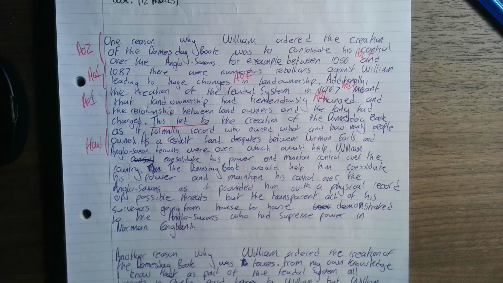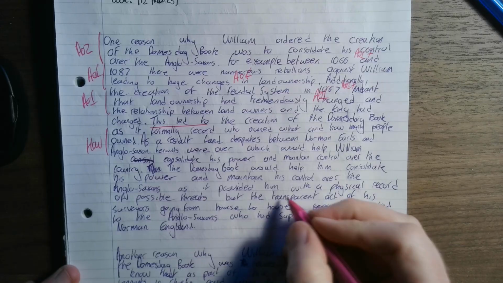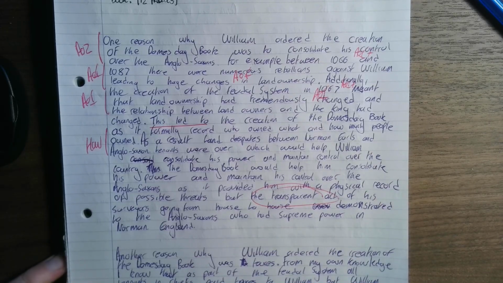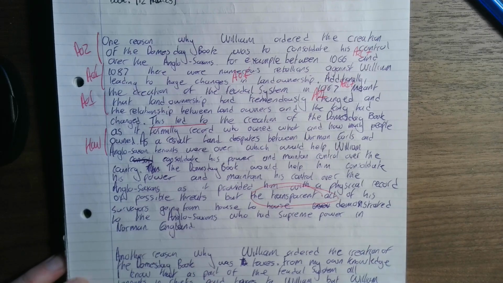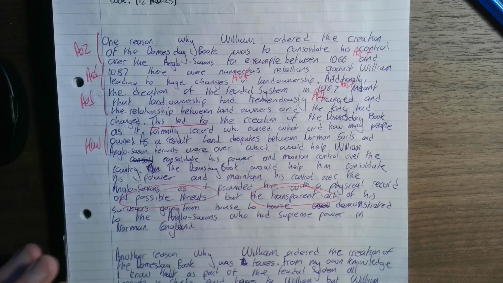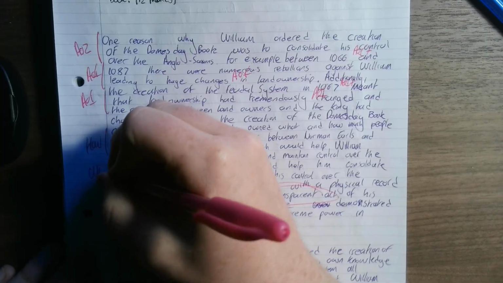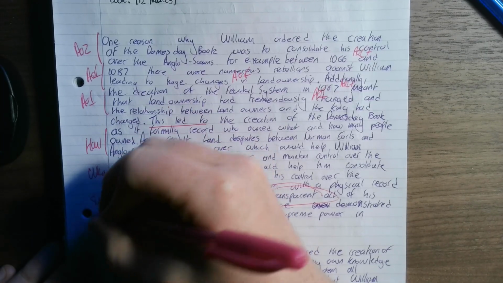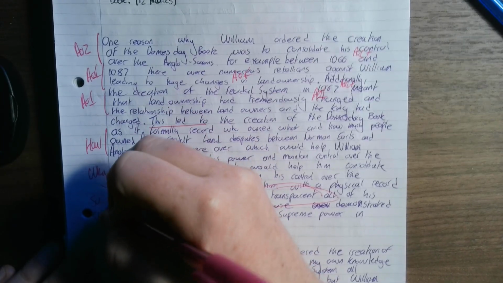What's special about this reason for creating the Domesday Book? Well, what it does is the transparency. It shows to everyone in the country who is king and who's the most powerful person. And he can find out, as I've said, he can find possible threats. So there's my how, there's my why, and there's quite a lengthy so what. Doesn't have to be lengthy though.